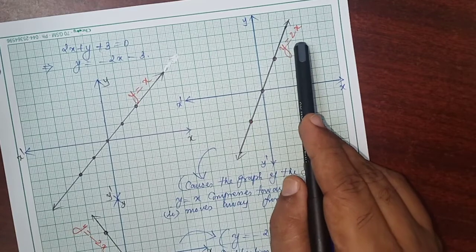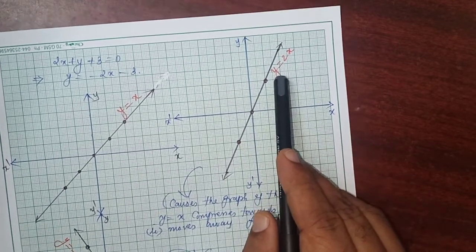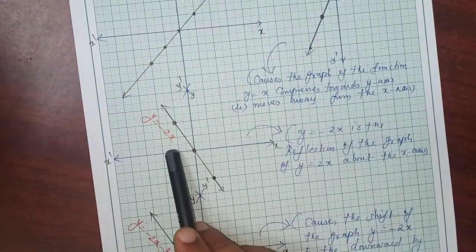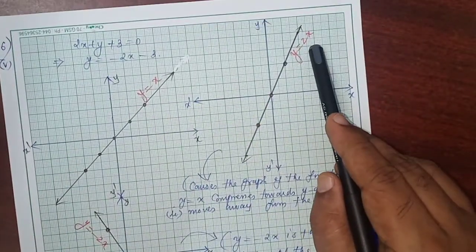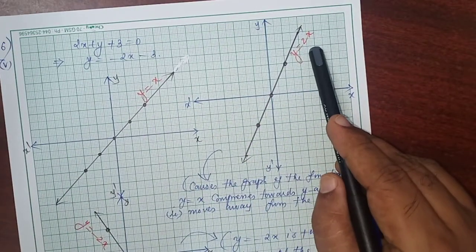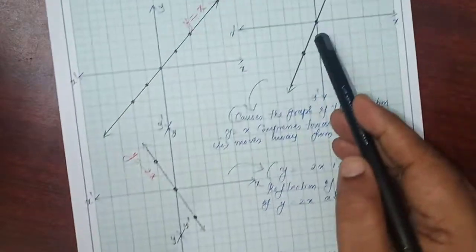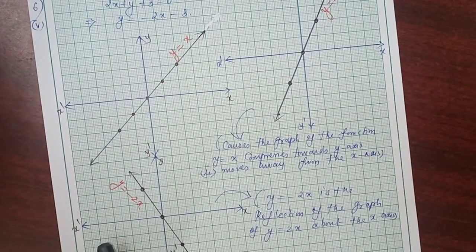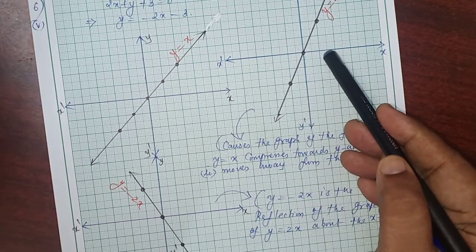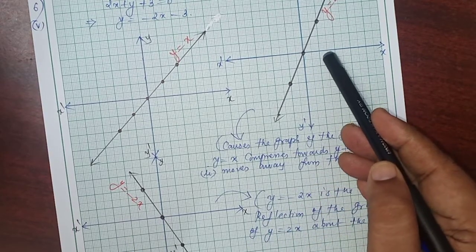Now I got y equal to 2x. Now I am going to get y equal to minus 2x. 2x I consider as f of x. Minus 2x is minus f of x. You know very well, minus f of x is the reflection of f of x about what axis? X-axis.